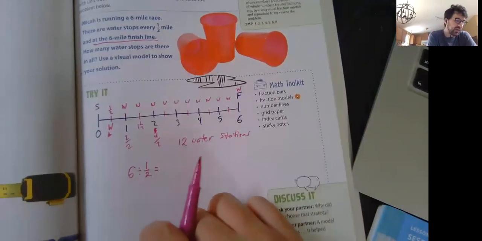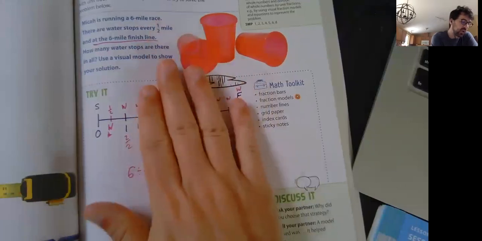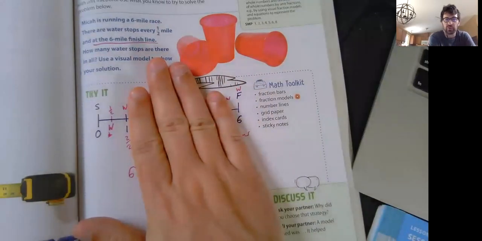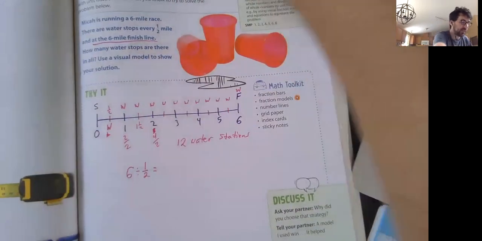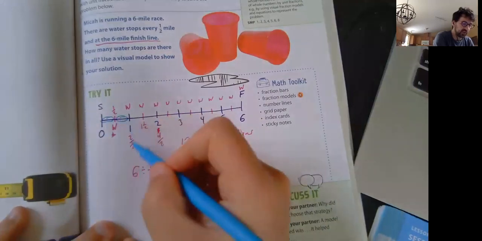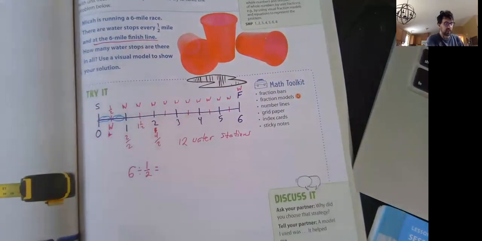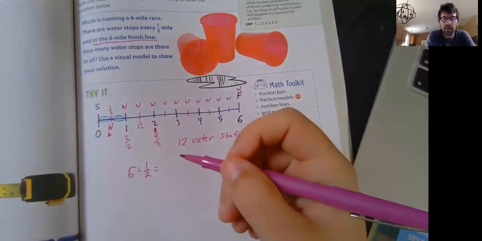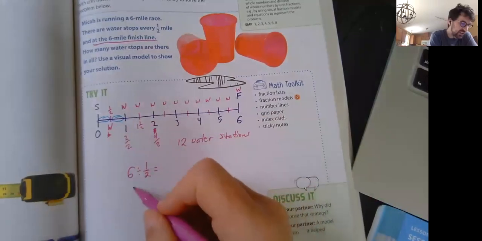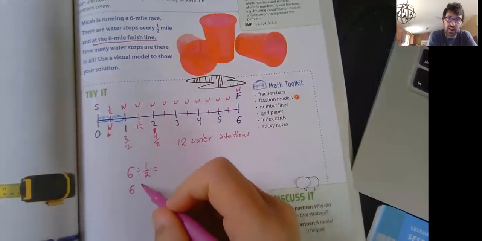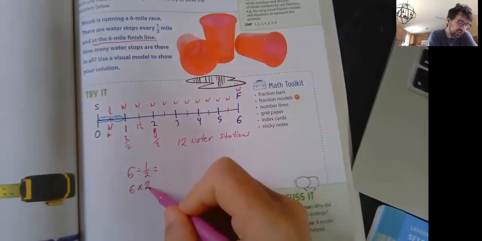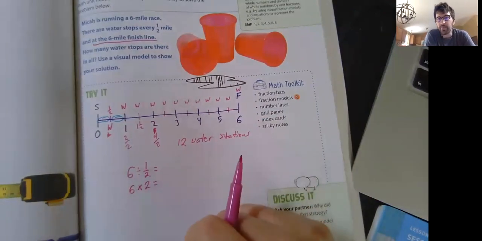Now, naturally, if we go ahead and just look at one whole here, okay, how many half parts are in a whole? Well, there's 2, correct? There's 2 half parts. There's 1/2 here, 2 halves here. I'm going to mark this as 2 halves, okay? So the idea is that 1 mile has 2 parts. So therefore, for each mile, there are 2 parts. Therefore, and there are 6 miles, and for each mile, there are 2 parts. Therefore, because there are 2 parts, there are 2 water stations. So we can multiply by 2 in order to solve this, okay?